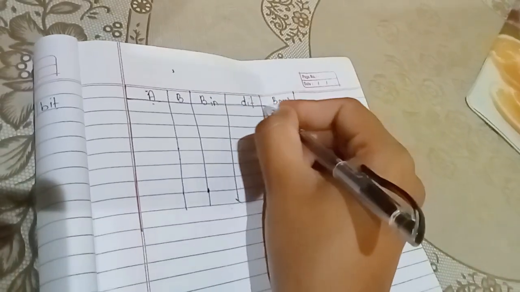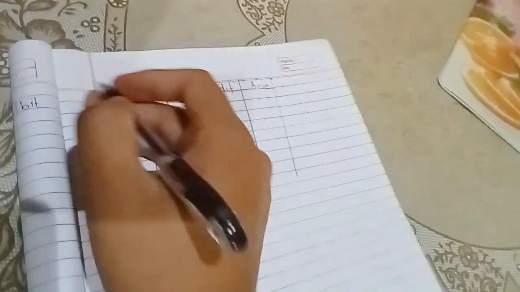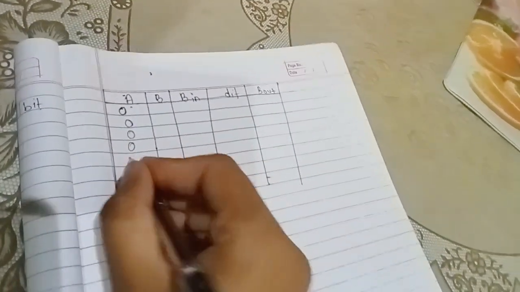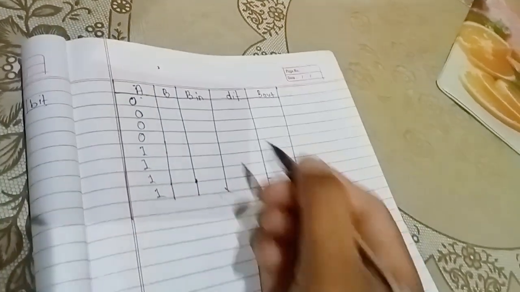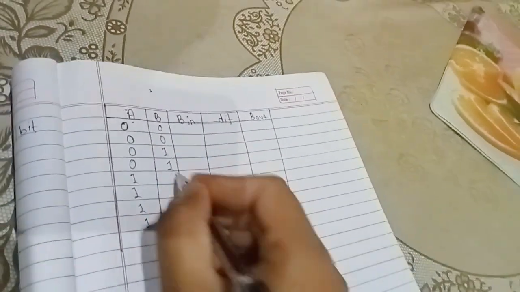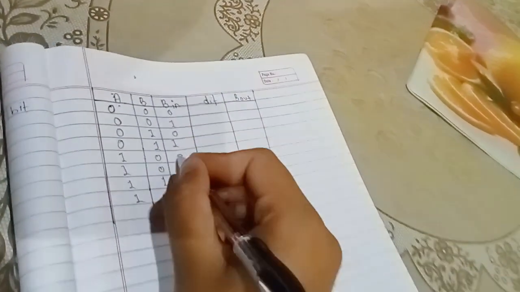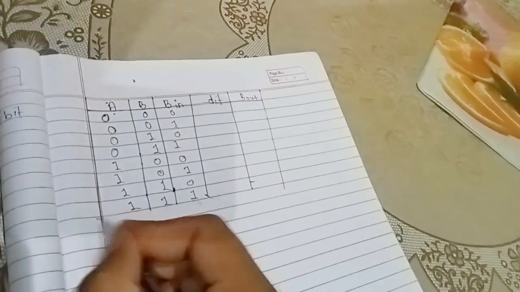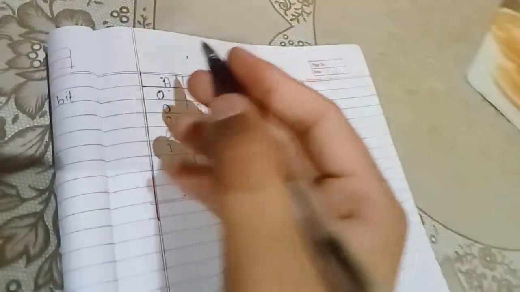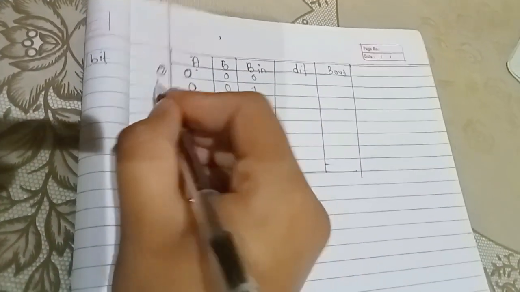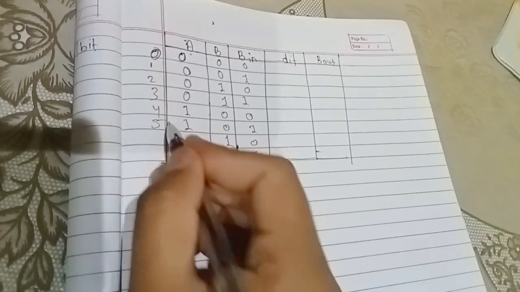Let's make a table for this, with A and B. What will be the combination for this? 0 0 0, 0 0 1, 0 1 0, 0 1 1, and so on. If we see these numbers in decimal form, 0 0 0 is 0, and then 1, 2, 3, 4, 5, 6 and 7.